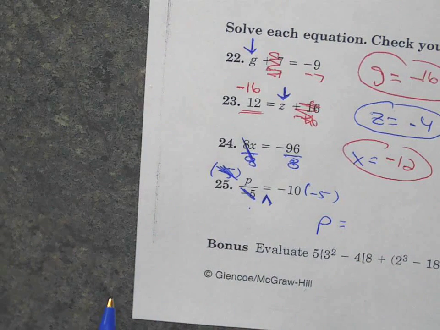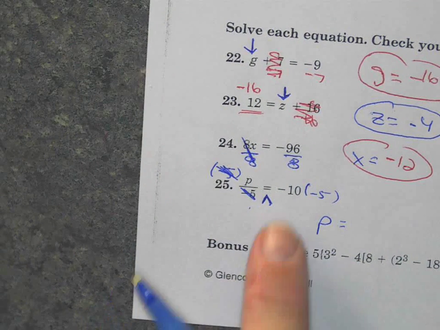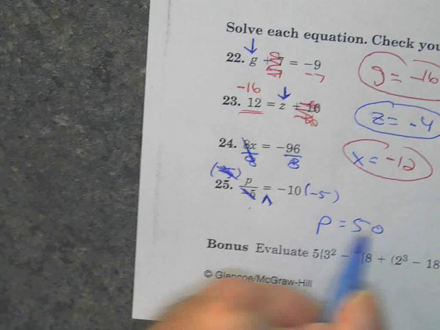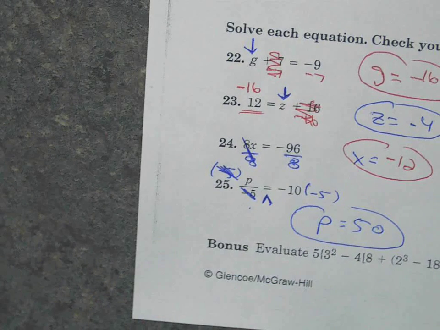You're allowed to chuckle. Negative P is bad. Negative 10 times negative 5 wants to give me my exact answer. Great. What kind of 50? Positive 50.